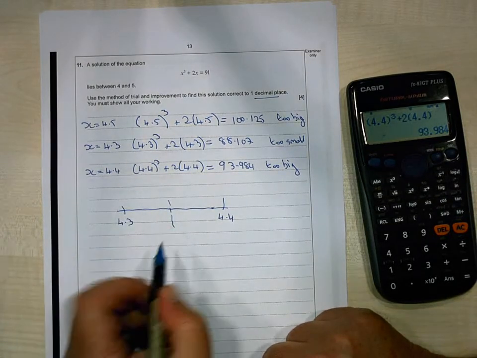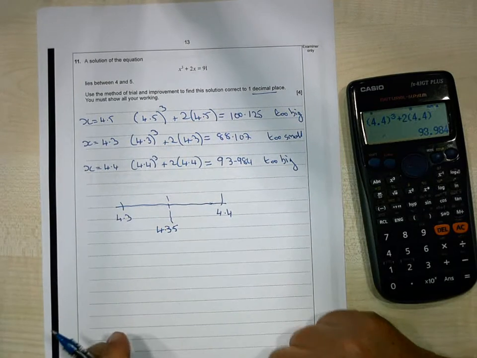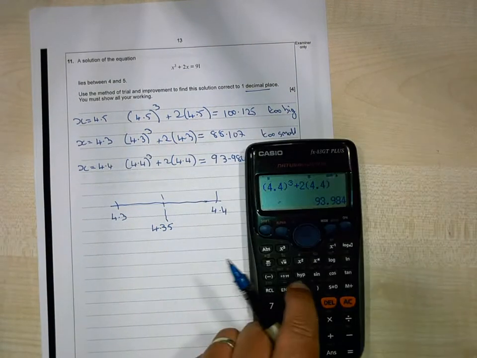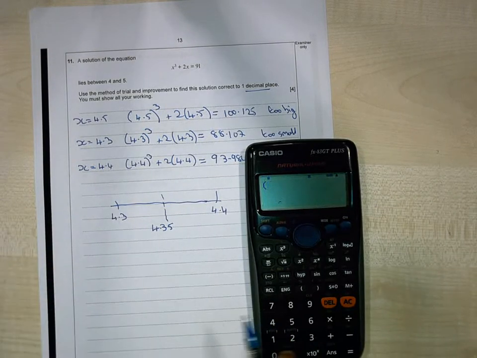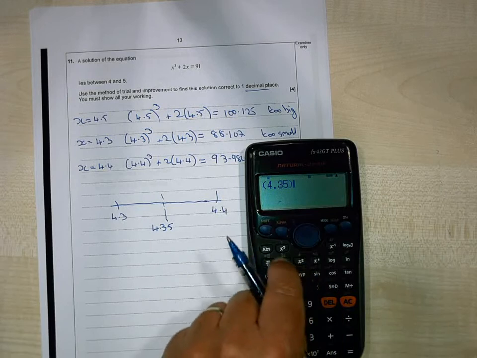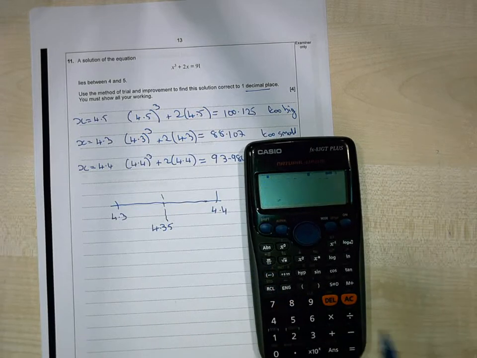So in order to decide which one, I have to go halfway between again. So I go to 4.35. So 4.35 cubed plus 2 lots of 4.35.